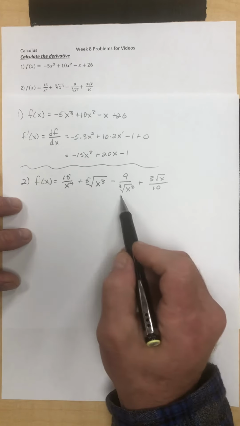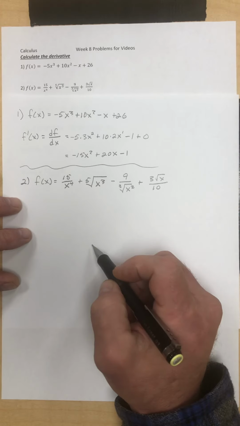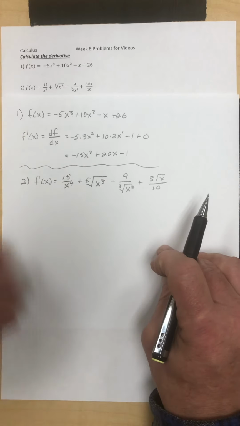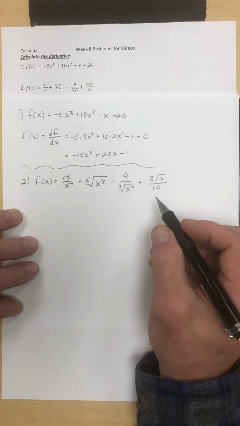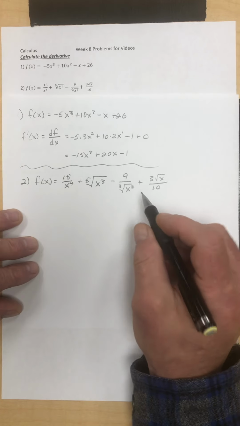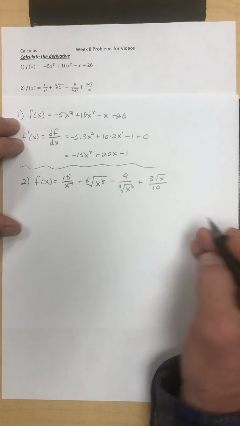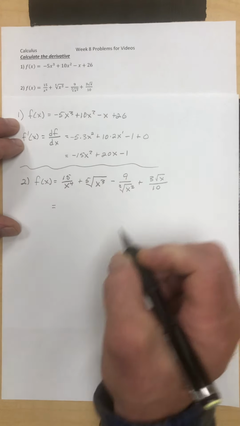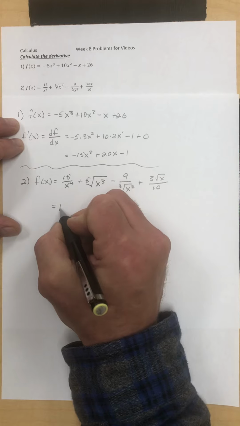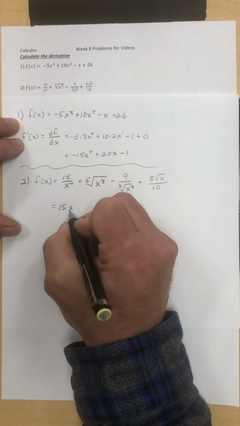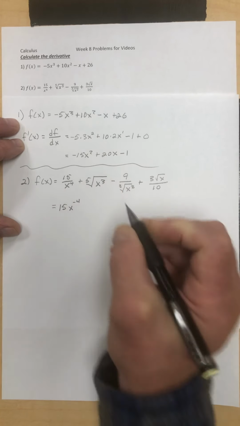The first thing I want to do is get rid of root form. I want everything in exponential form. And if I happen to have a variable in the denominator, I want to get it out of the denominator using a negative exponent so I can apply the power rule. So this guy right here becomes 15x to the negative 4th.